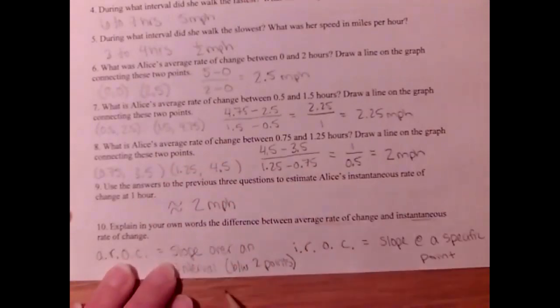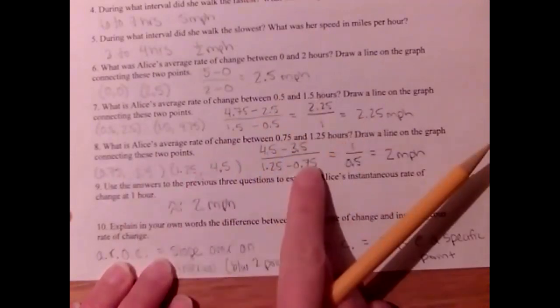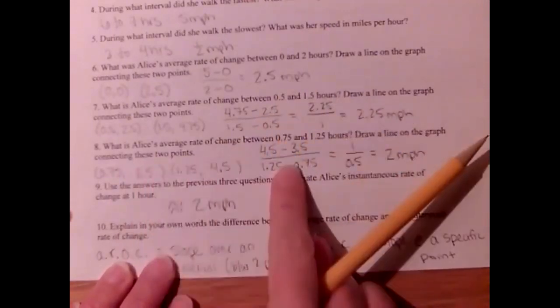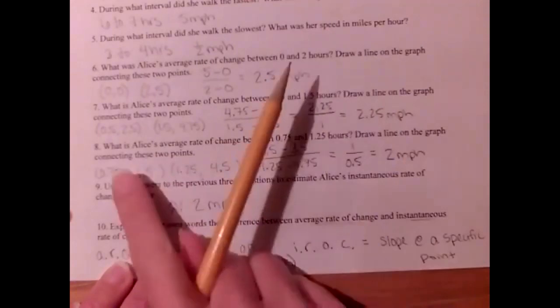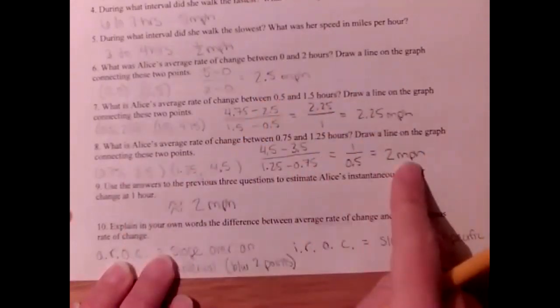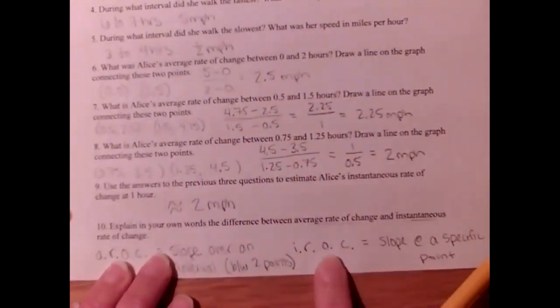So average is slope over an interval. You're between 2 points. You get 2 points and you do the slope. There are questions on the AP exam like this. Literally, there's no calculus in it. You get 2 points, you do the slope and get your answer. It's wonderful. All right. Instantaneous rate of change is slope at a specific point.